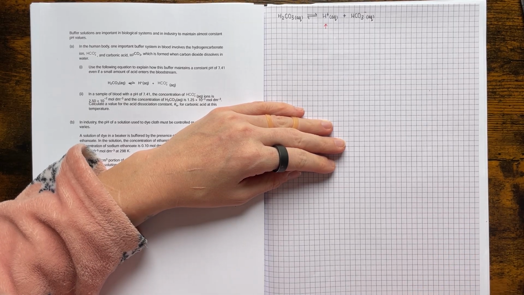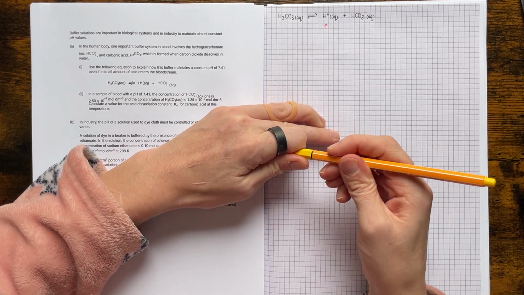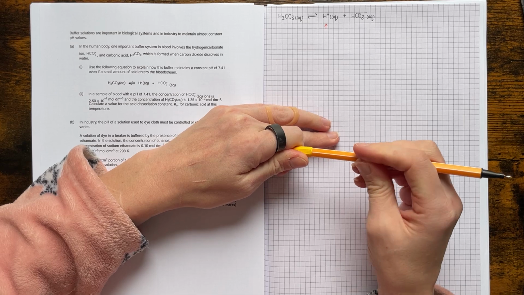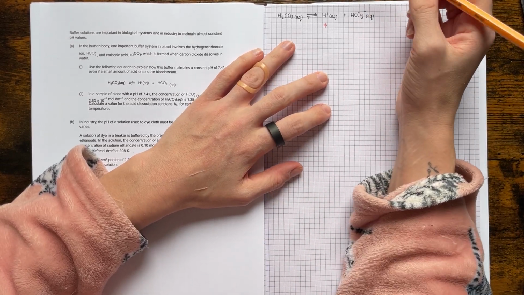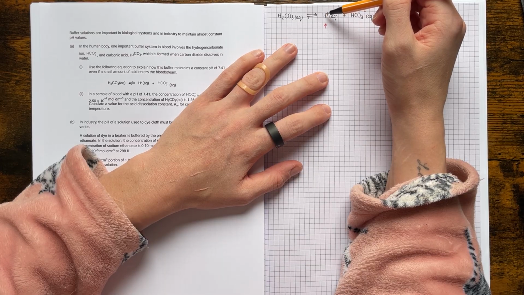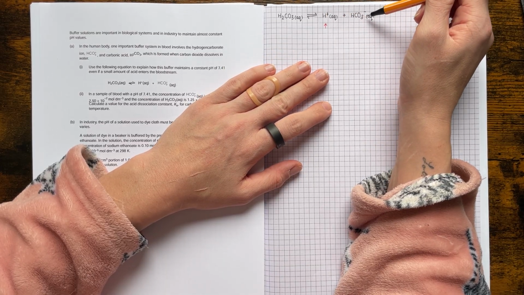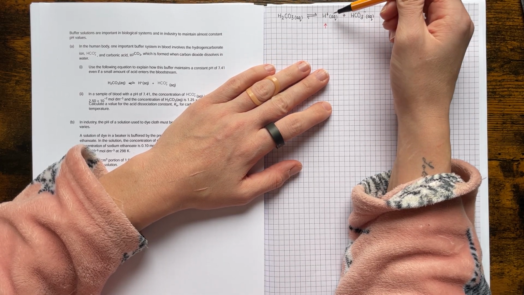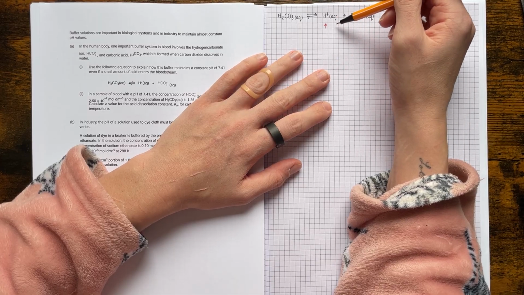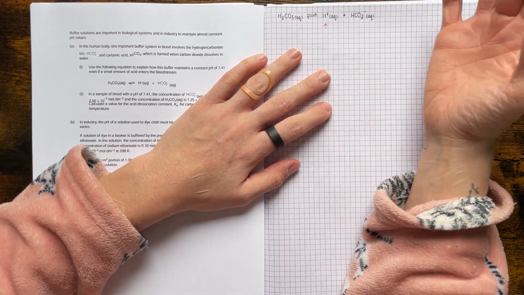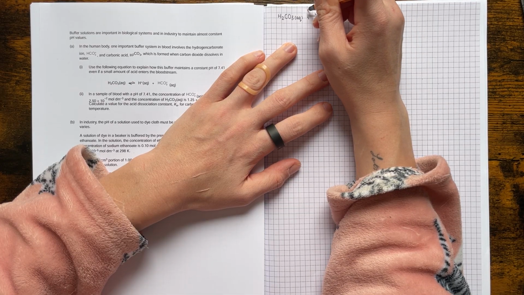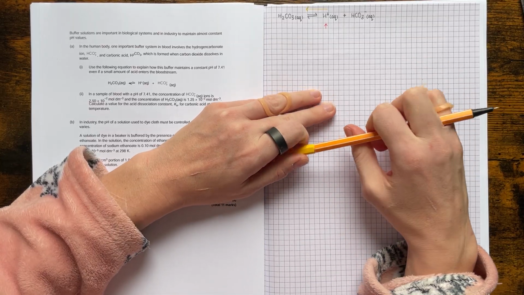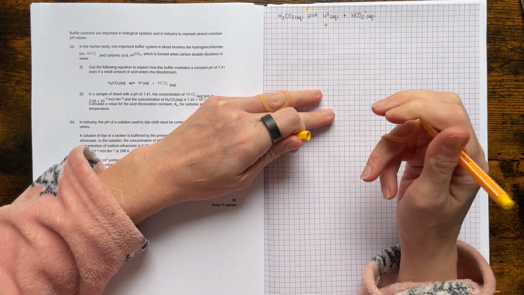And according to Le Chatelier, the system will always act to oppose or counteract the change. So if more acid enters the bloodstream, the HCO3- ions will react with the extra H+ to get rid of it, to bring the H+ concentration back down to what it was before. And the position of equilibrium will therefore shift towards the left-hand side, towards the carbonic acid.